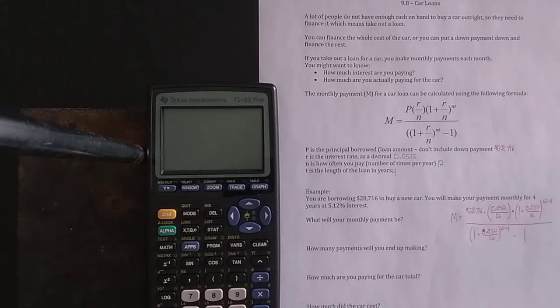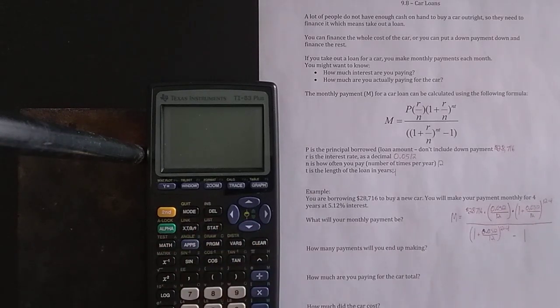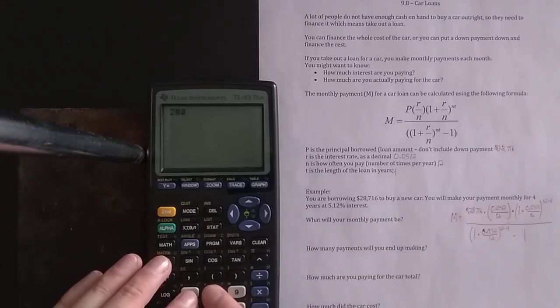So here's what I'm going to do. I'm going to do these all in different chunks. Okay? Don't try and type the whole thing into a calculator ever when you get questions like this. Do them in pieces. So I'm going to do this part first. 28,716 times this fraction.